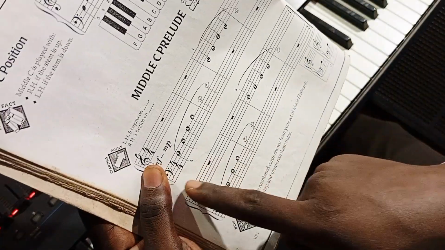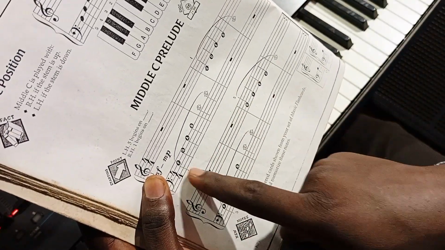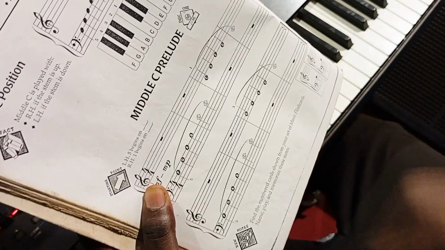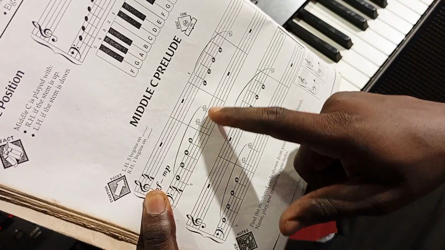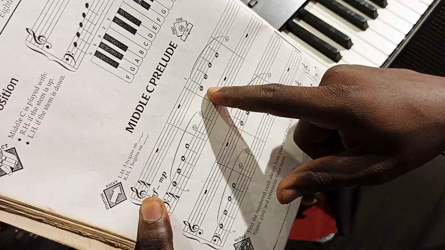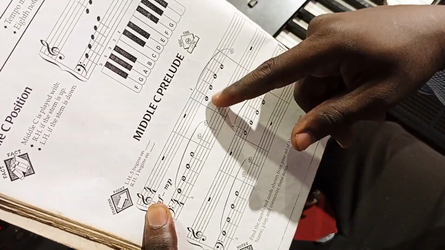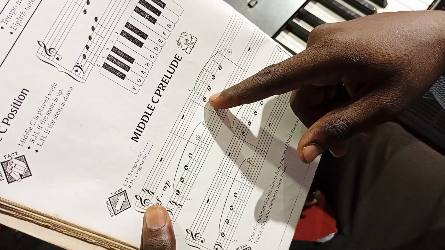It starts with the left hand: F, G, A, and B. Then we come to C, C, then C. Now this is left hand, and this is right hand, still playing the middle C note.